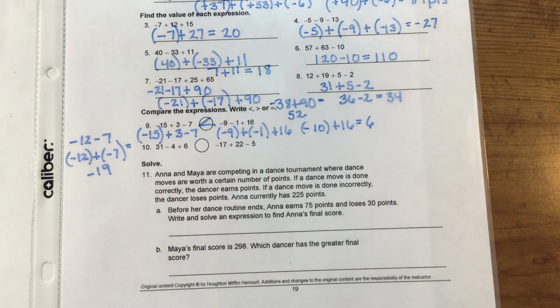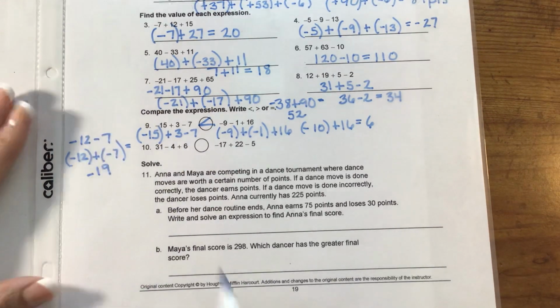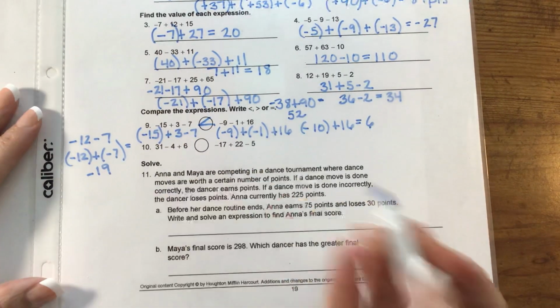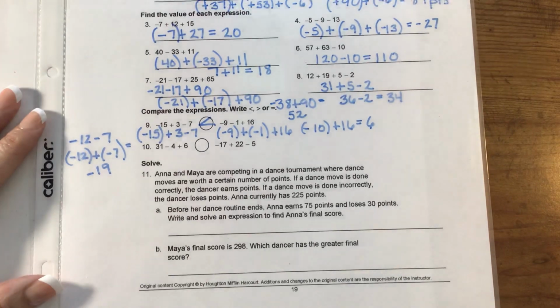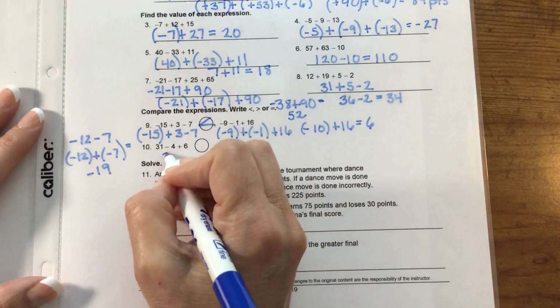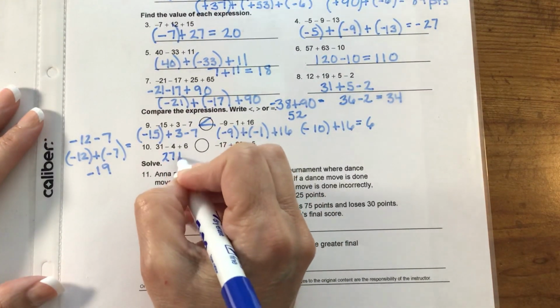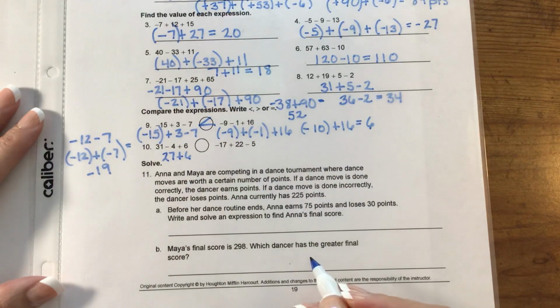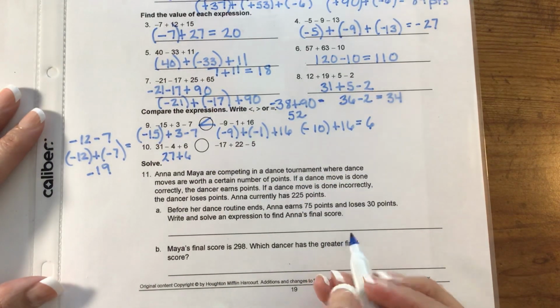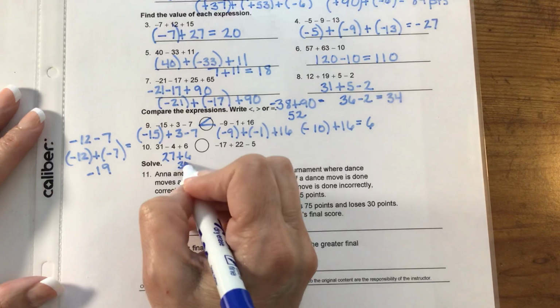Number 10, same idea here. And guys, don't overthink it, okay? Just look at this right here, 31 minus 4. You guys can do that. 31 minus 4 is 27. Plus 6, bring that straight down here. Add those together, you should get 33.